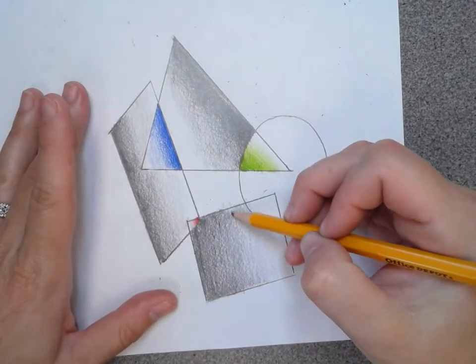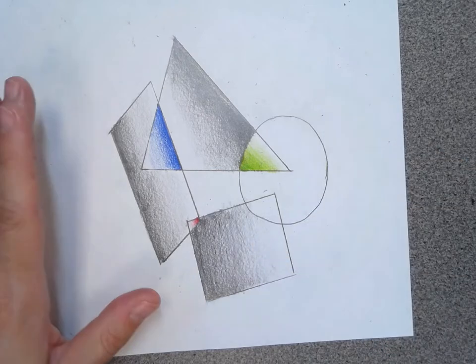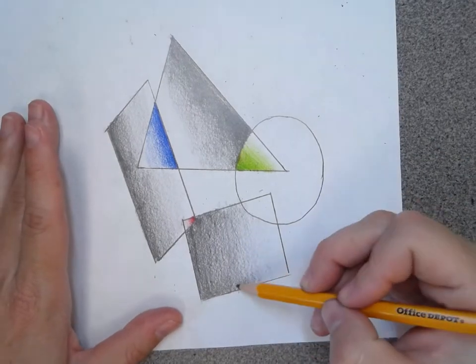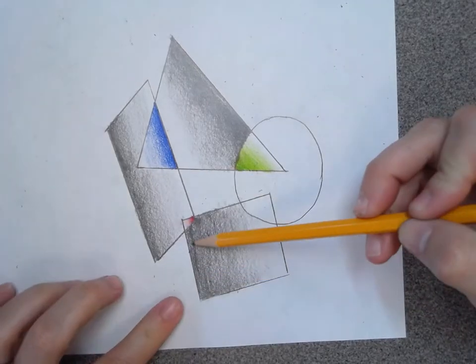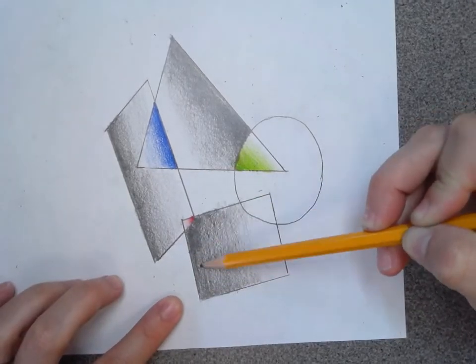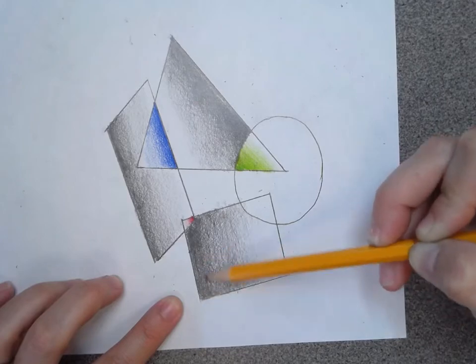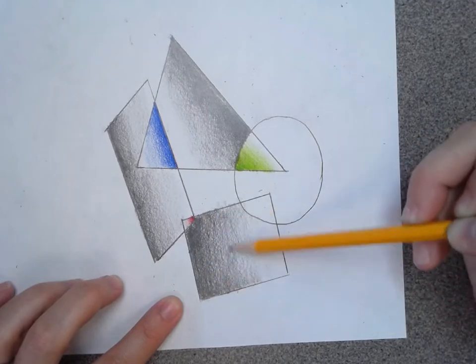Got a little choppy up there, but that's okay. Again, this is just practice. It doesn't have to be perfect. So I feel like I could probably push my darks just a little bit more. So I'm going to add a little bit more to the paper and fade that out.